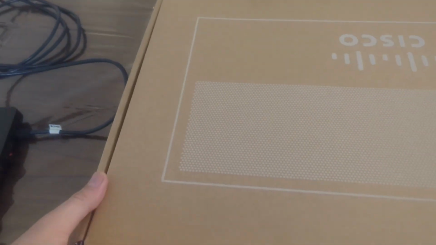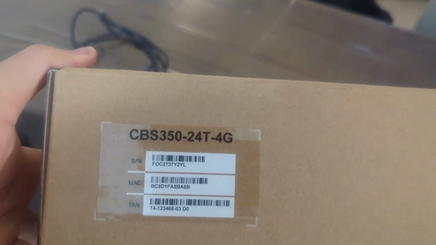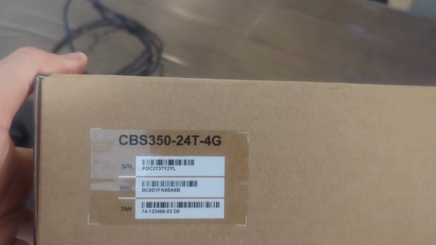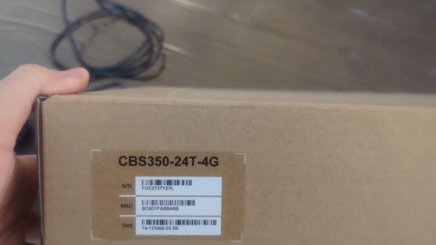In today's video I'm going to show how to set up Cisco Business Series switches from scratch. So I will unbox and start from scratch step by step.